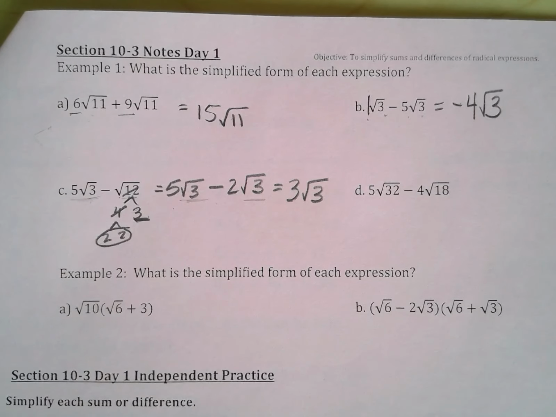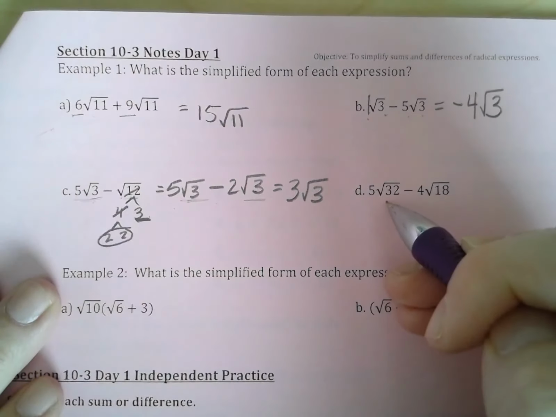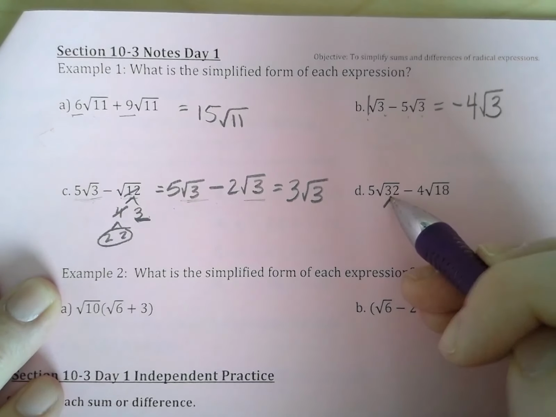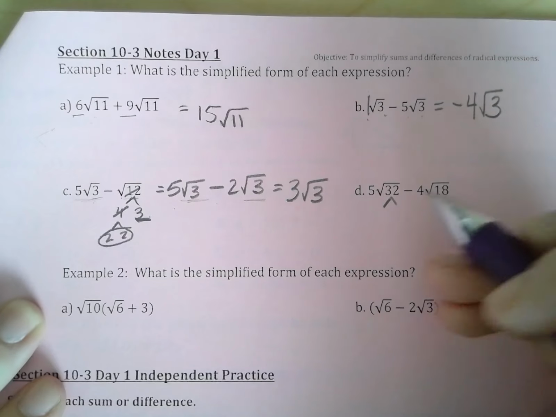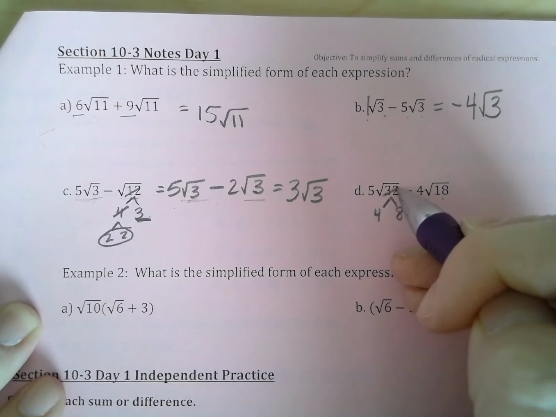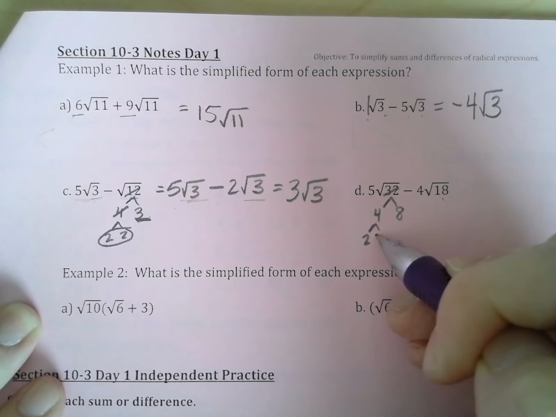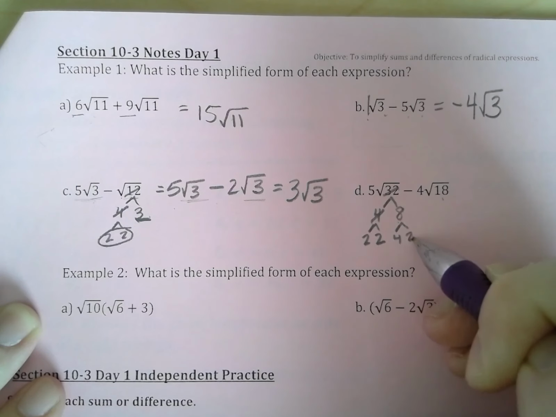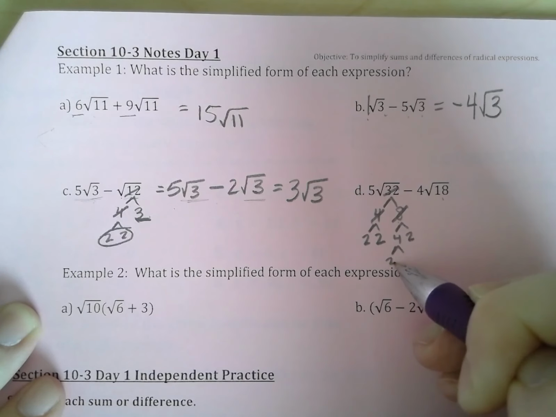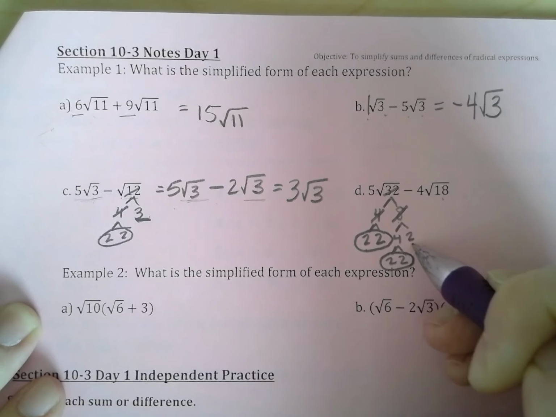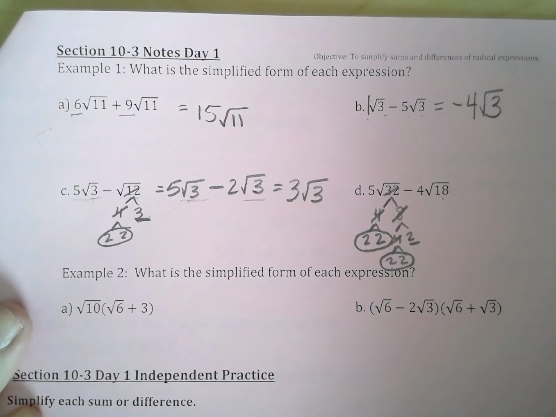For letter D, I'm going to start by breaking down the 32, because I can. And I notice that 32 and 18 are not the same, so I'm going to start by breaking this down into 4 and 8. 4 can be broken down into 2 and 2. 8 can be broken down into 4 and 2. And again, 4 can be broken down into 2 and 2. I have 2 2's here, 2 2's here, and 1 2 without a partner.